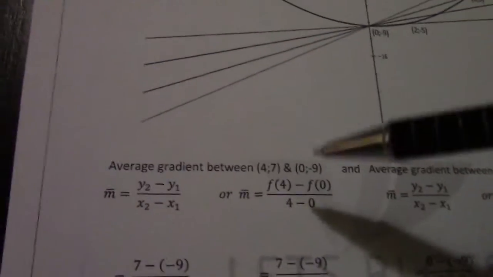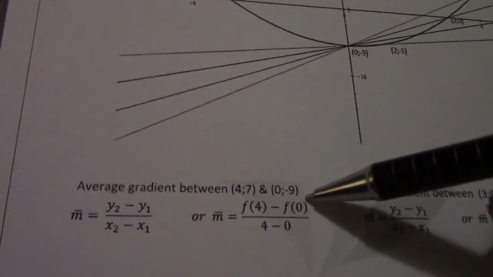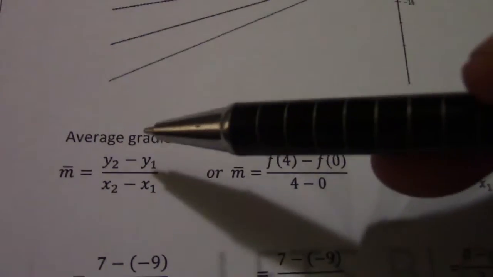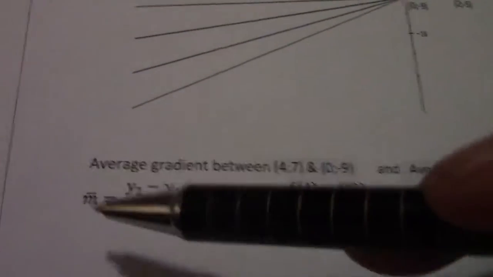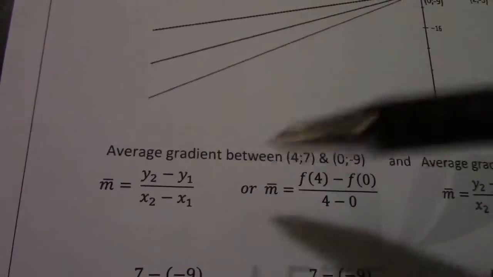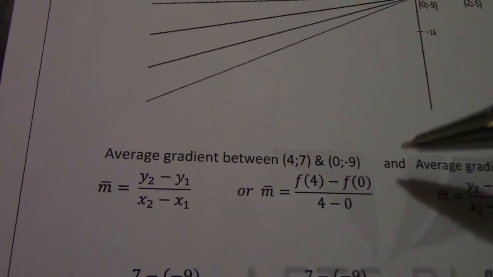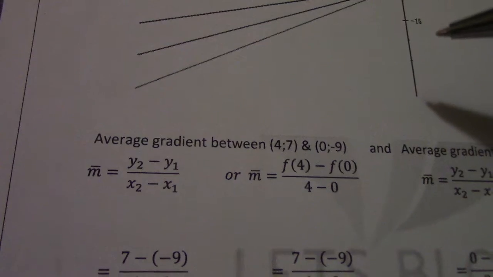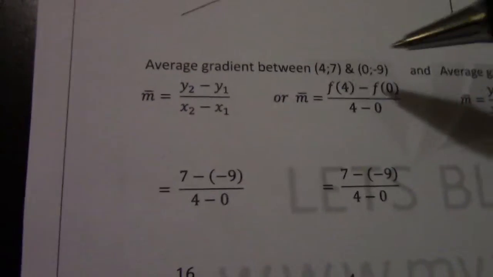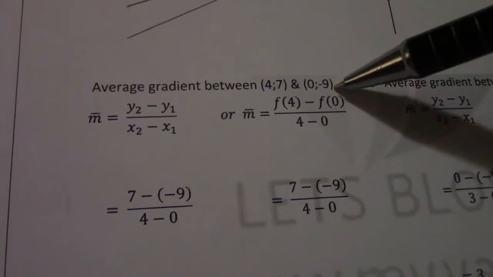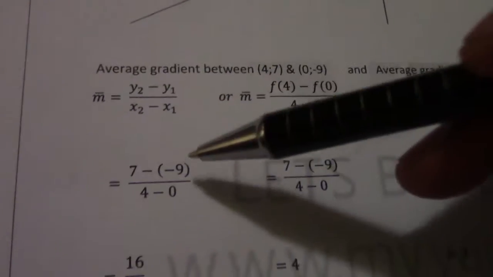So if I look at average gradient between 4 and 7 and 0 and negative 9, I can write it using that format, average gradient. Or I can say f(4) minus f(0) if I use f(x plus h) minus f(x). So there, y2, as you can see, 7 minus minus 9 over 4 minus 0.